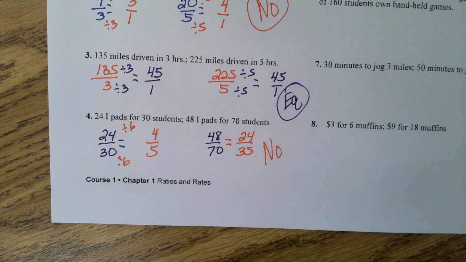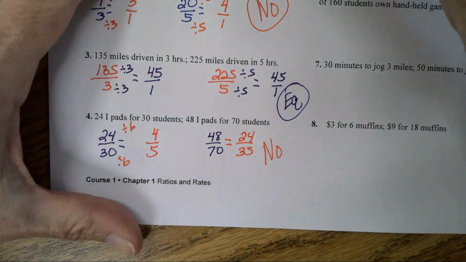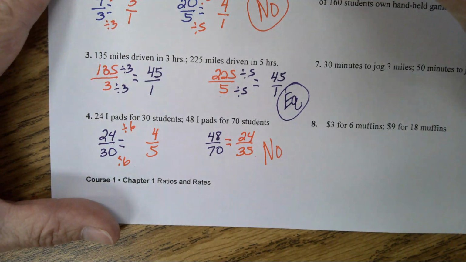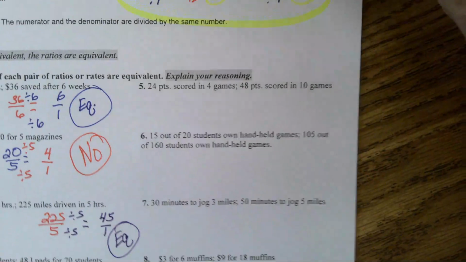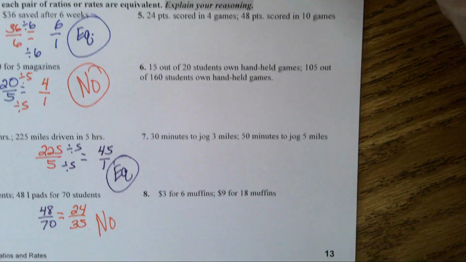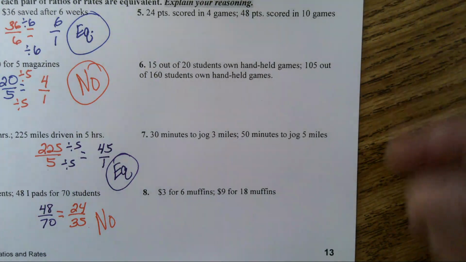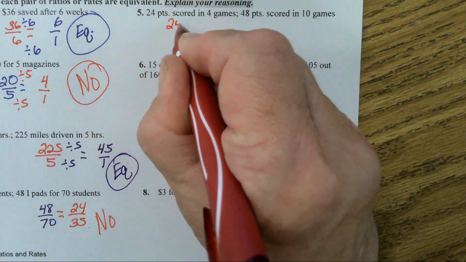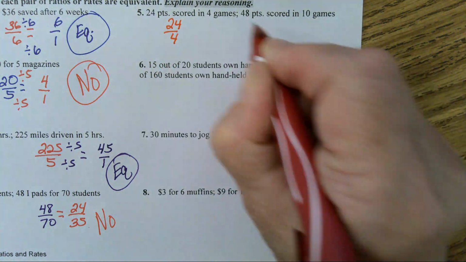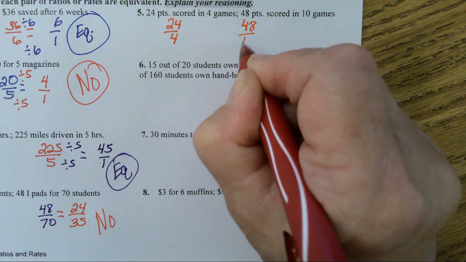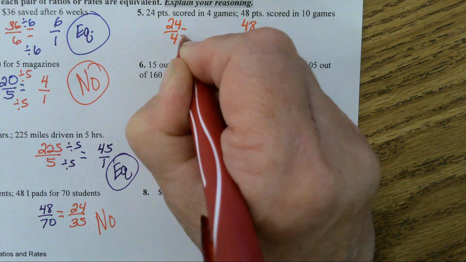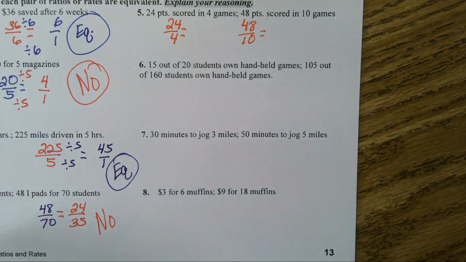Okay? Do you understand how to do these? Okay, let's do the next slide, number 5. In number 5, 24 over 4 and 48 over 10. You simplify your fractions. What will divide a 24 and a 4? Brandon? What will divide 24 and 4?